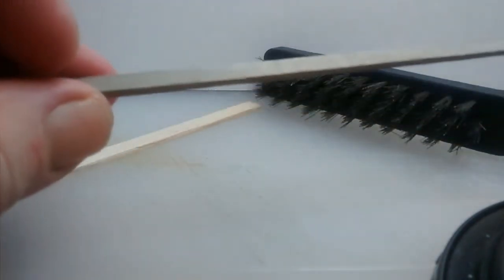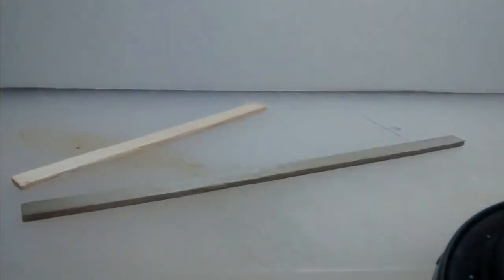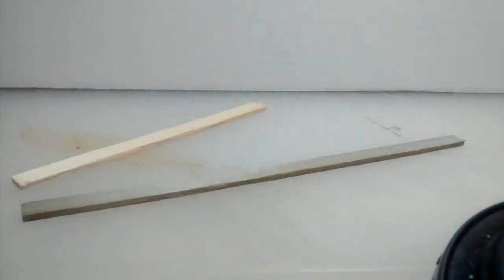Another little specialist tool here that I enjoy using. Now, I found this tool actually in my front yard. Yeah, apparently somebody lost this and decided they weren't going to miss it.